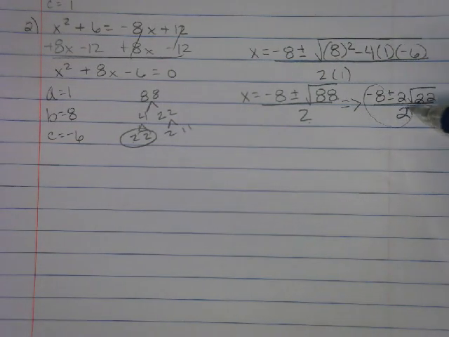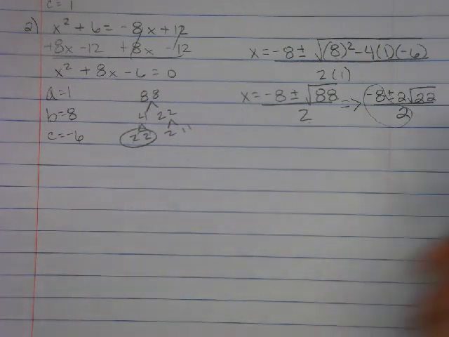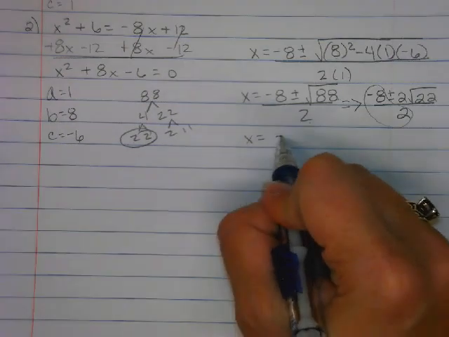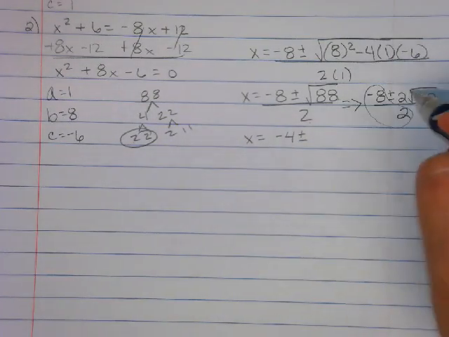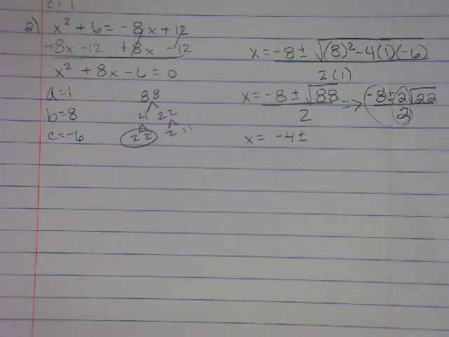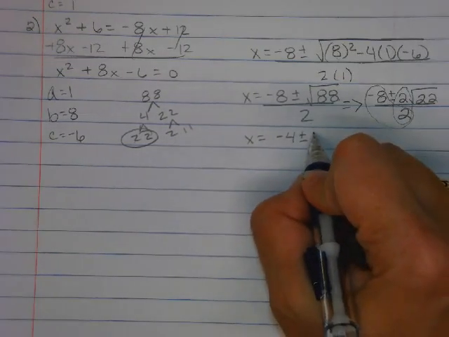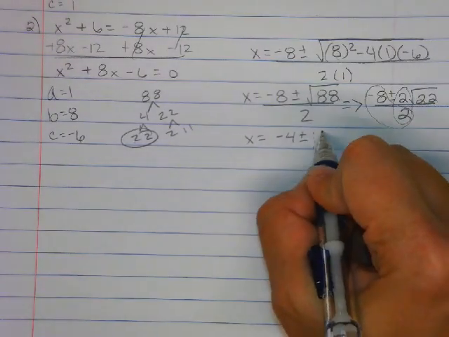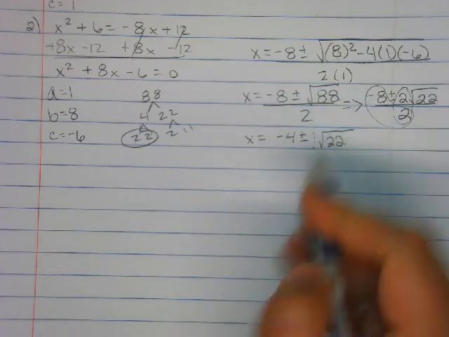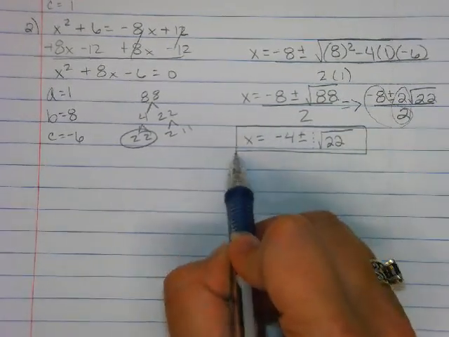Can we take and simplify negative 8 over 2? What do we get? Negative 4 plus or minus, can I simplify 2 over 2? 1. They're not going to write the 1. If you want to write the 1, you can. On the square root of 22. Now you are finished.